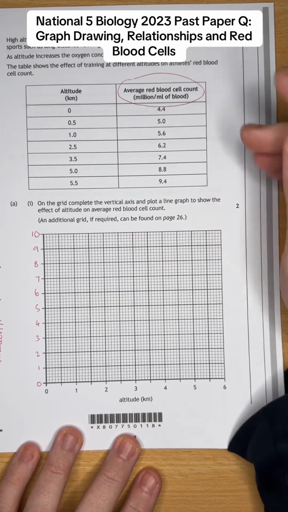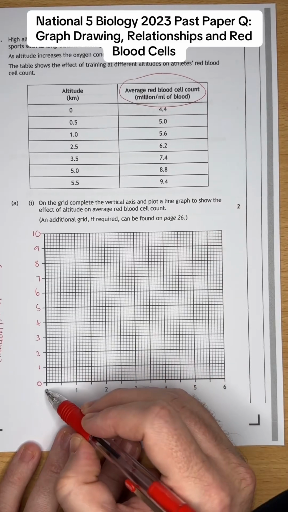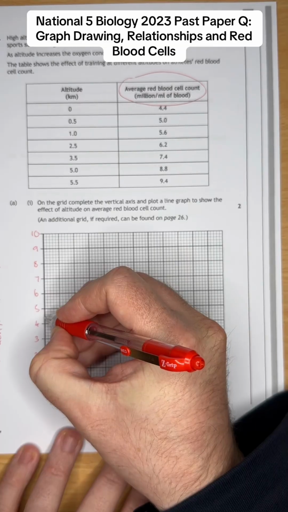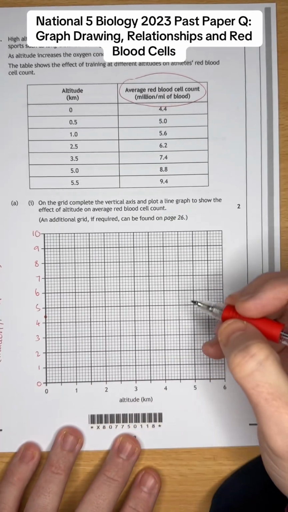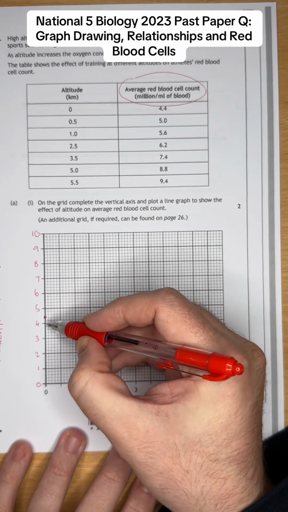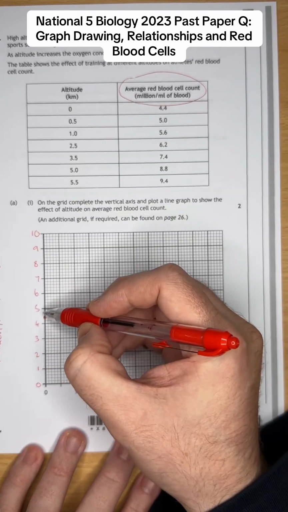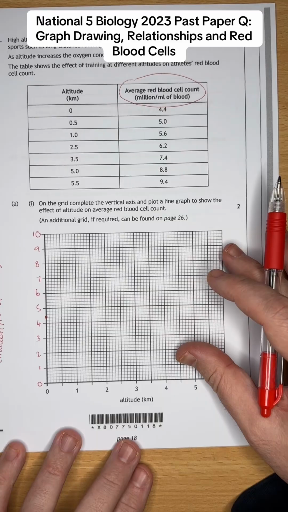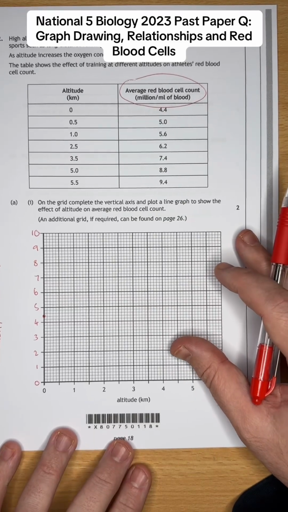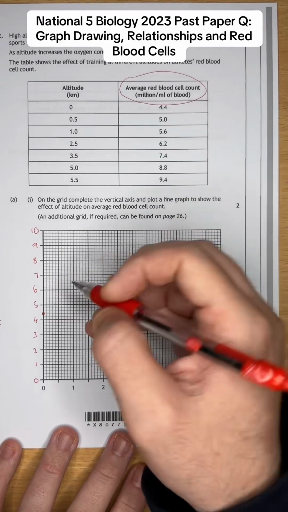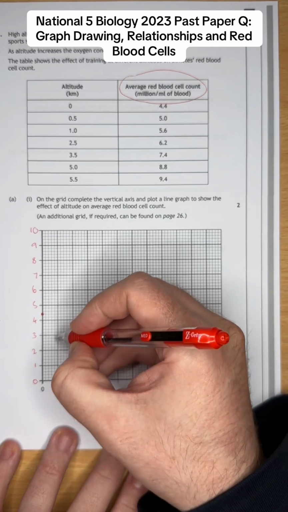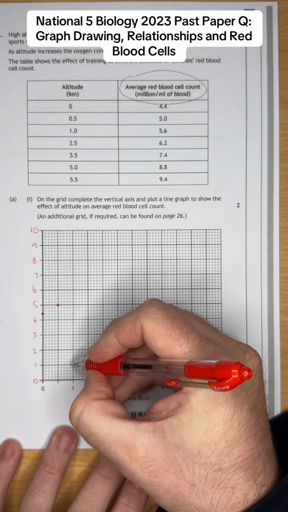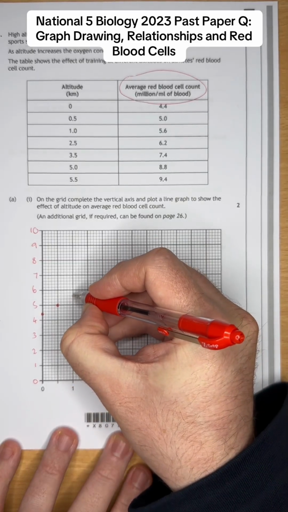So we have to plot this graph. When the altitude is 0, the average red blood cell count is 4.4. So we go up to here and we place a dot there, at 4.4. Now each of these small boxes is worth 0.2. We can work that out because there's 5 boxes between each whole number, and 1 divided by 5 is 0.2. The next one we've got is 5, so that's at 0.5, which is here. So it's going to be there. Then we've got 5.6, which is at 1, which is going to be here.